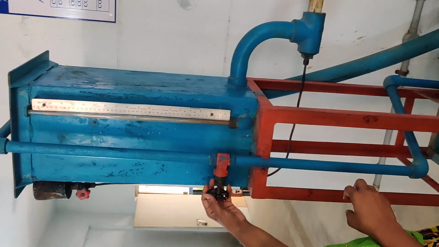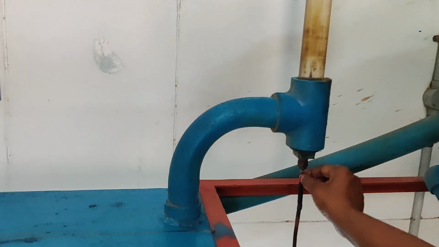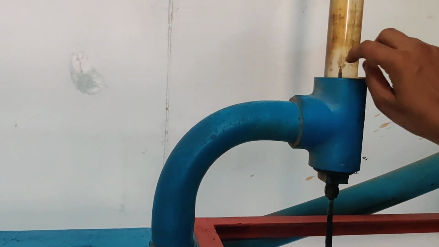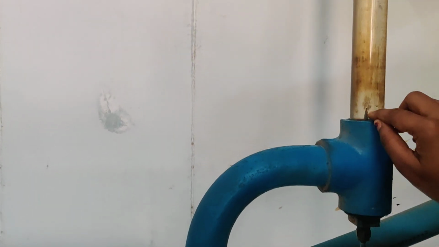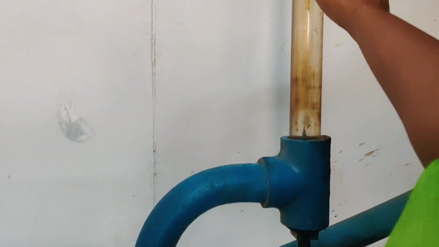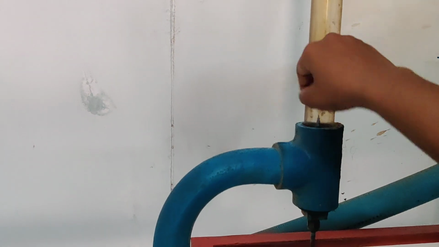Once this is turned 2 turns, we can see this is the pipe, and this is the arrangement for the tracer. In this pipeline we have a small needle-like thing to send the tracer into it. At the lower flow rate, when I am sending the water and I open the tracer valve, a small amount of tracer, that is a color, will be released into it.